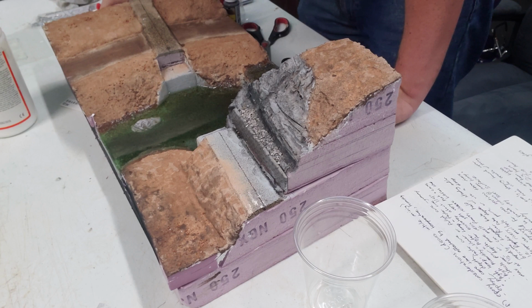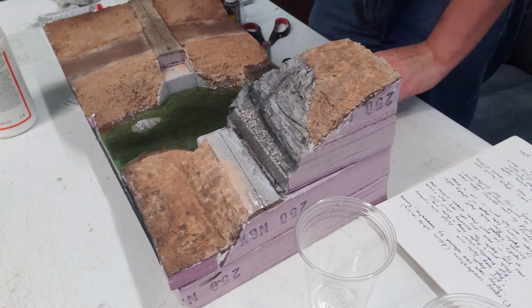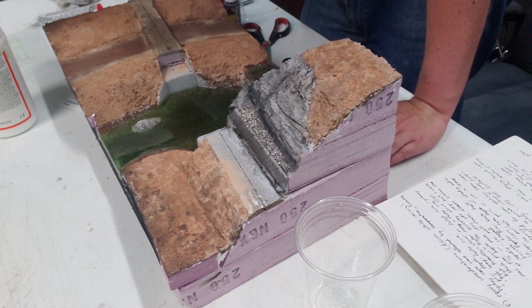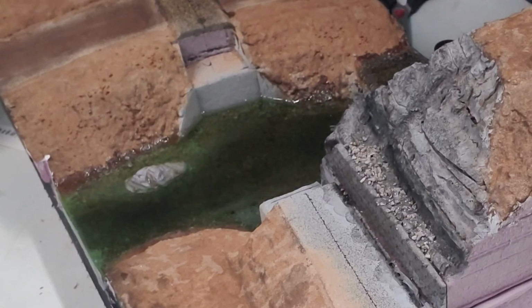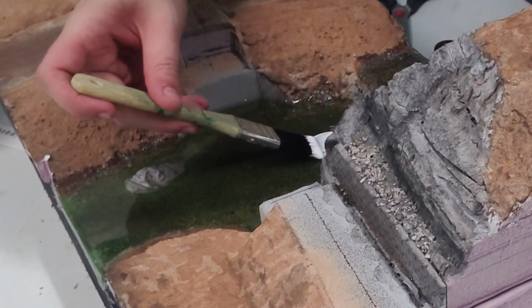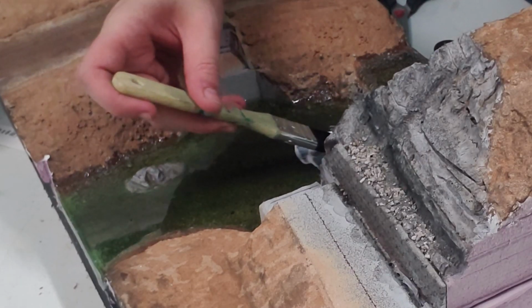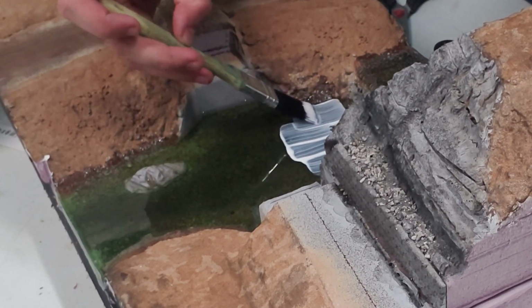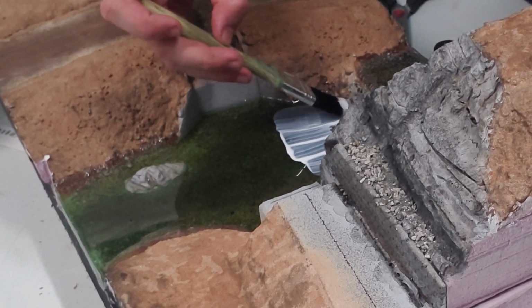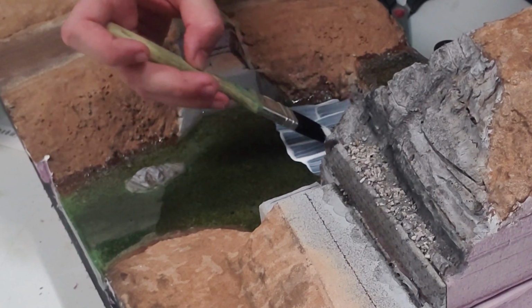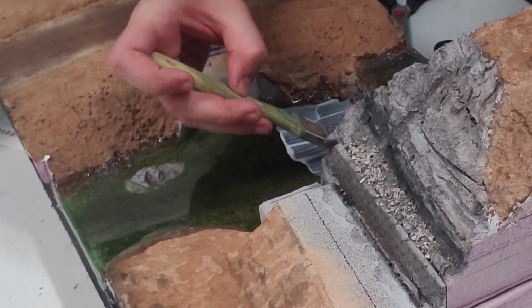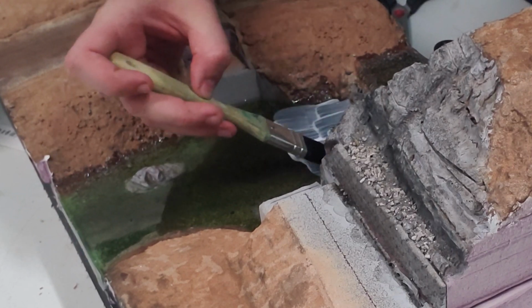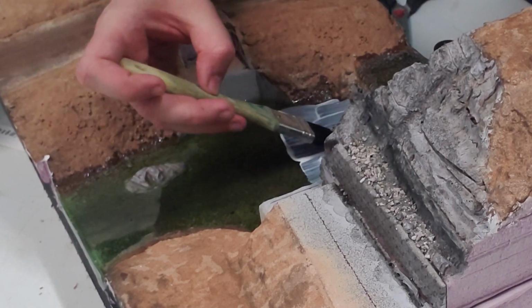We're just going to dip our brush in. We're just going to go full strength. And we're just going to brush it right onto the surface of the water. We're going to go pretty thin with this application. And we're going to do this in stages because it does dry pretty fast. So we're going to put on a little patch. We're going to do the magic trick, and then we're going to move on to the next section.